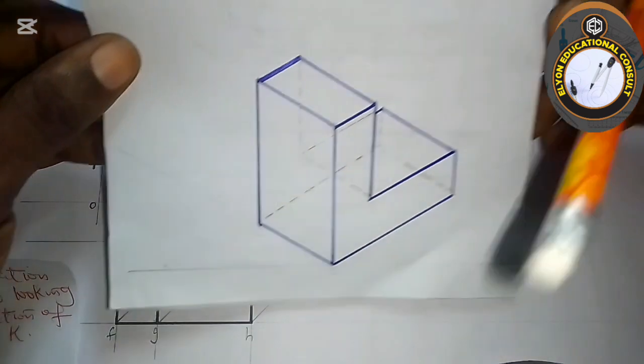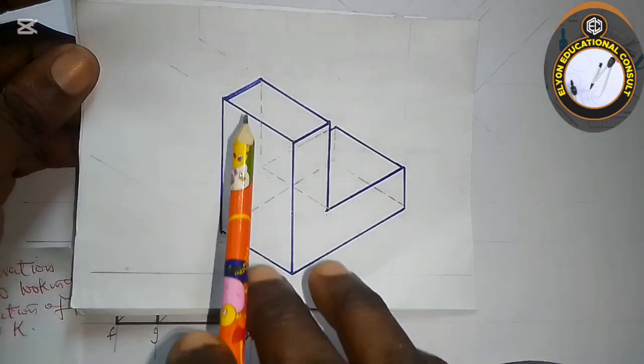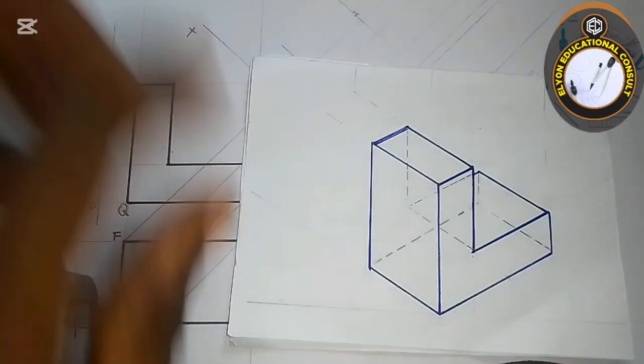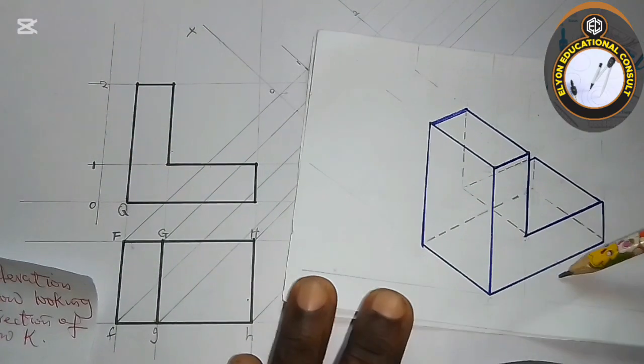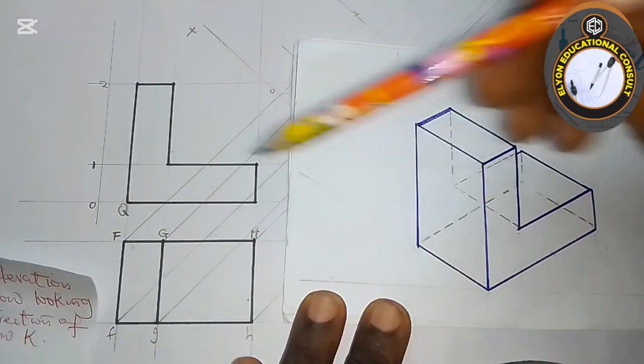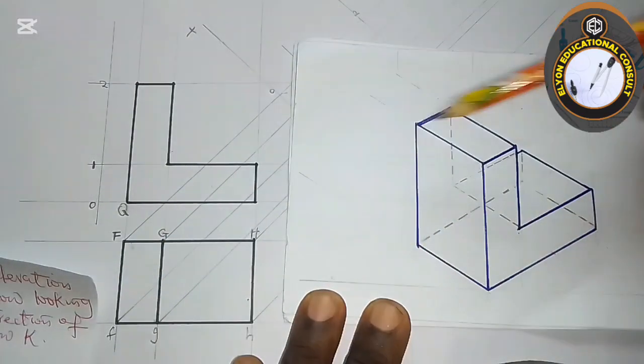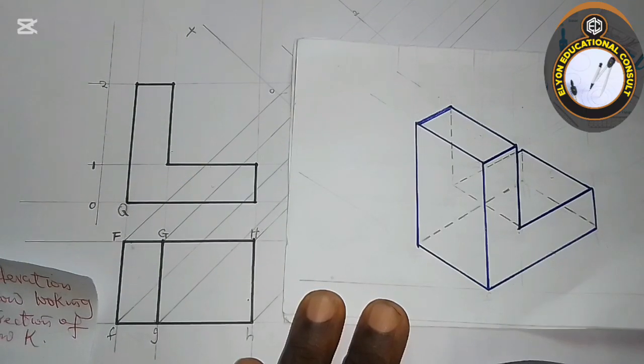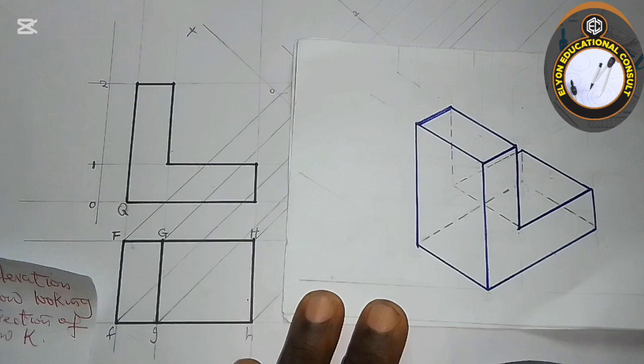I've been able to make the drawing of that. We are going to be having something like this, which is to show that this place is our front, which is this, and the plan, this is the plan like we have here. One good thing about auxiliary projection is that it helps us to show those parts that are not visible when we are drawing in orthographic or isometric projection.